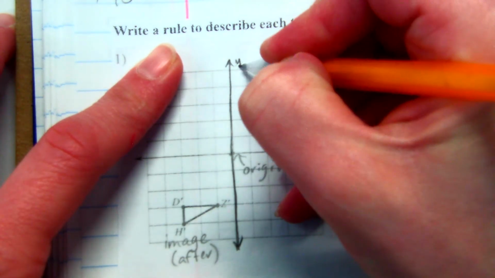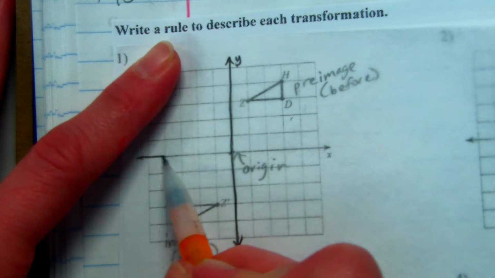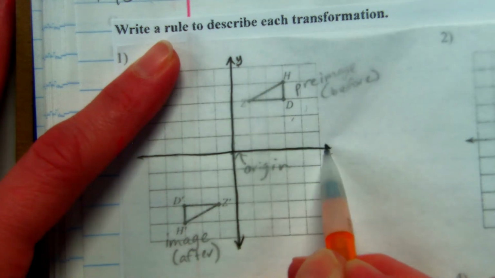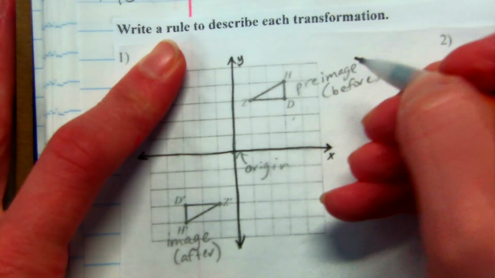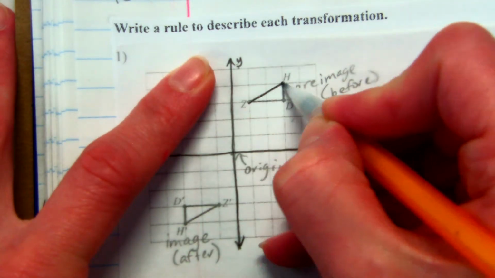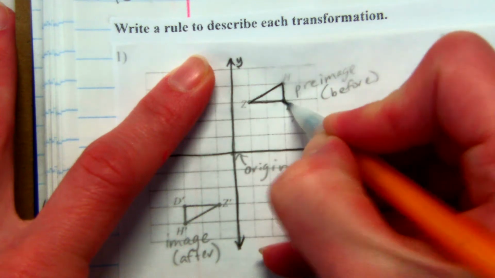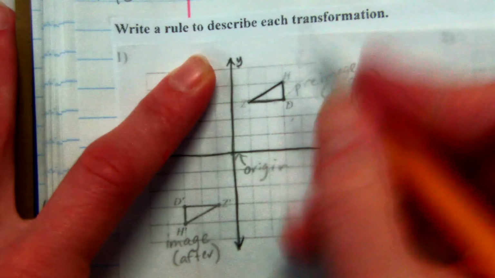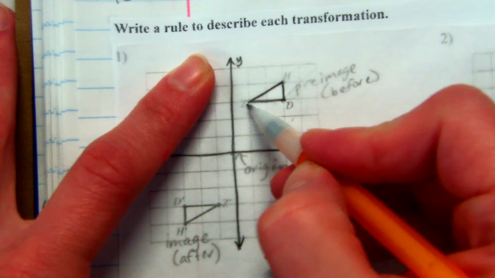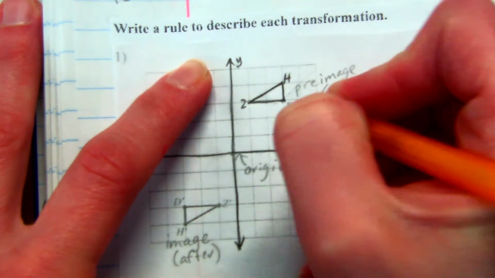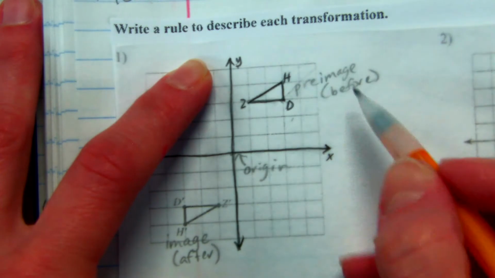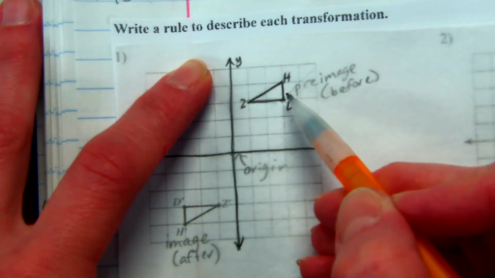I'm actually going to put the y at the top so I know which part of this is the top of my picture. And I'll put the x over here so I know where I started. And I'm going to trace the pre-image. I don't necessarily, for this, need to put the letters on there. You can if you want to. H, Z, D, if that helps you. But I'm just going to do the original, okay?